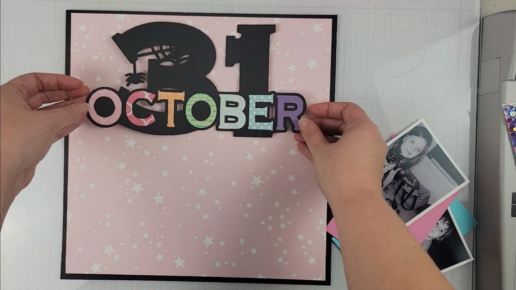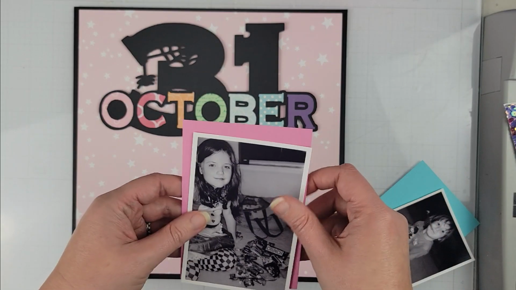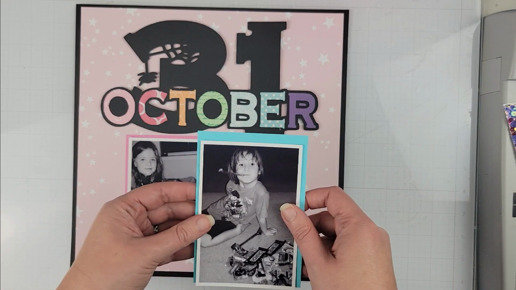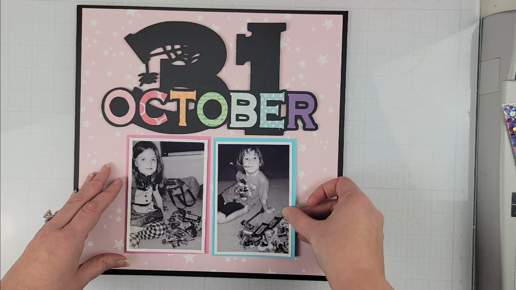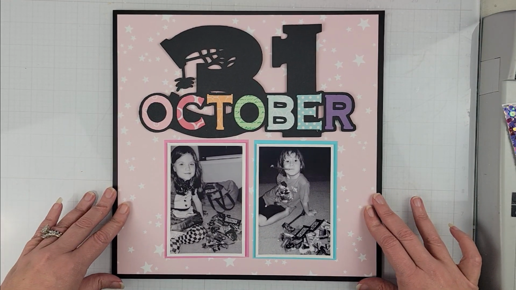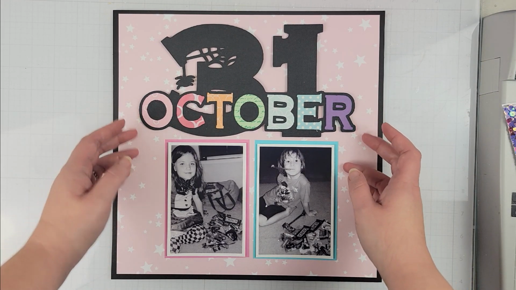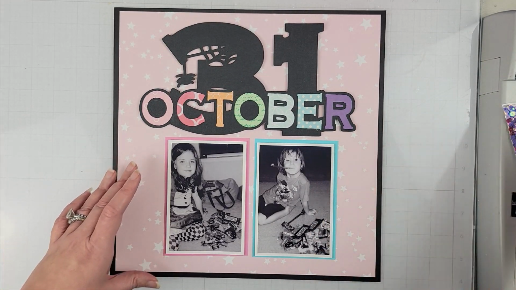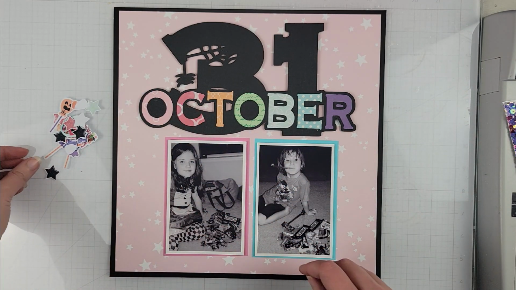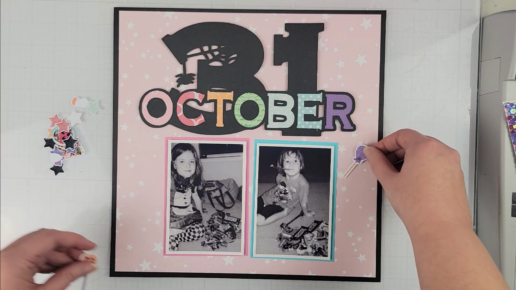I am using the October 31st cut file that was released in October, and I went ahead and cut it on the black cardstock. Then I took a rainbow selection of pattern paper and backed the word October, which is obviously the title for my page. As you saw in the video, I pop up that title with some foam tape in the back, so now I have a nice little bit of dimension on the page by lifting that title.